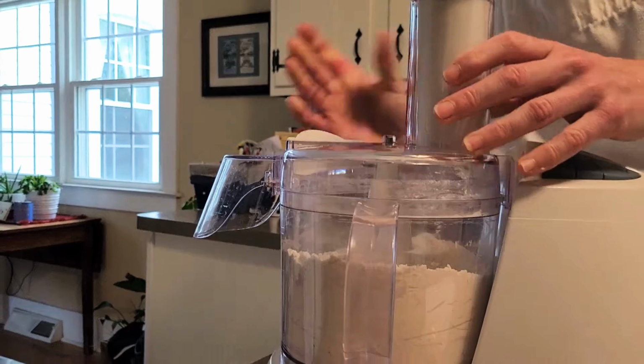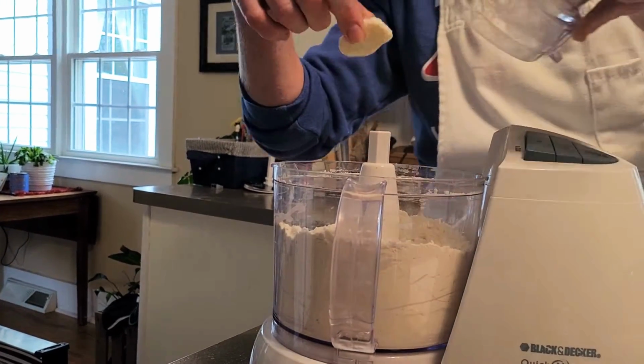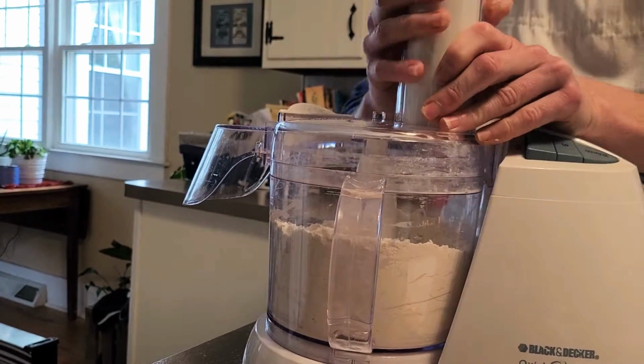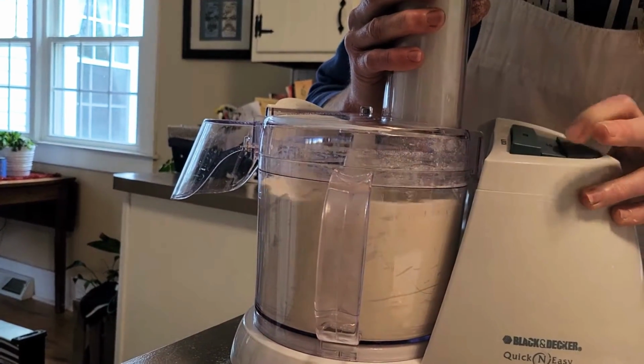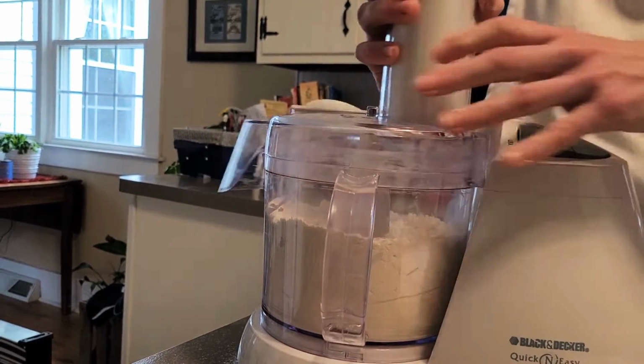And it says we should do this until our pieces of butter are about the size of a nickel. That one's a little bit big, so we'll pulse just a couple more times here. All right, that should be good.